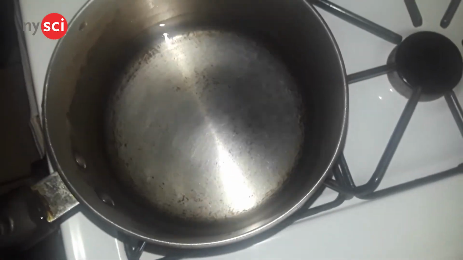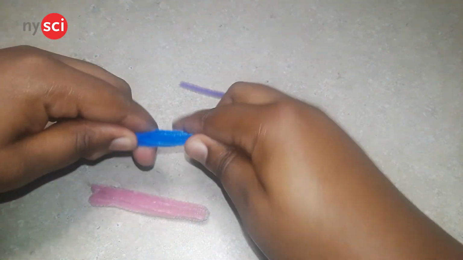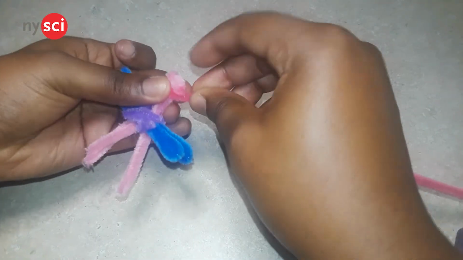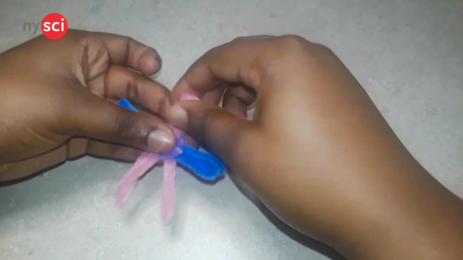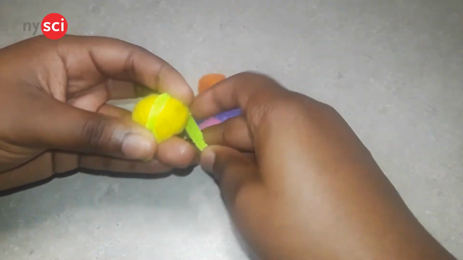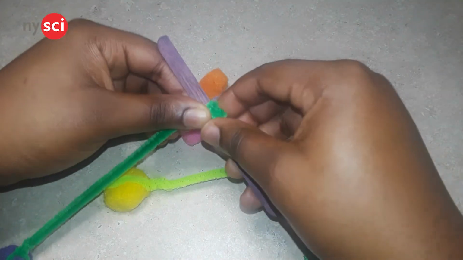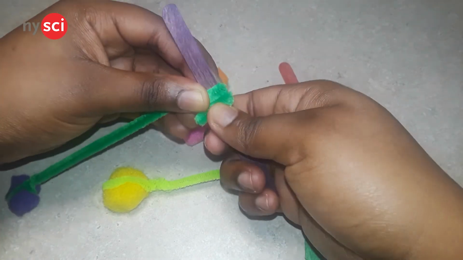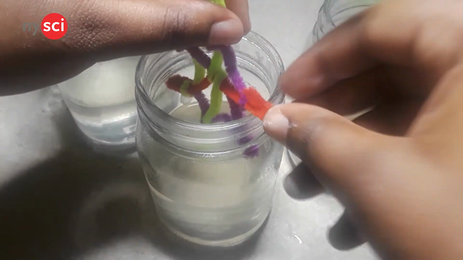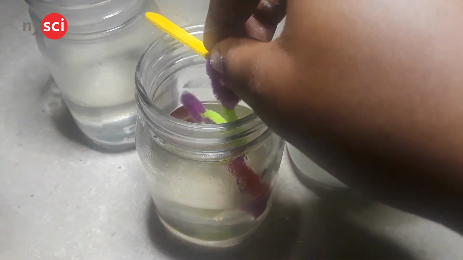Fill your pot with water and place it over medium heat. In the meantime, let's make our designs. Take your pipe cleaners and form whatever shapes you'd like. Tie one end of a pipe cleaner to your design and the other end to your craft stick. Do the same with the pom-poms. Place 1 to 2 designs in the jar. Make sure that they're not touching each other, the side, or the bottom of the jar.